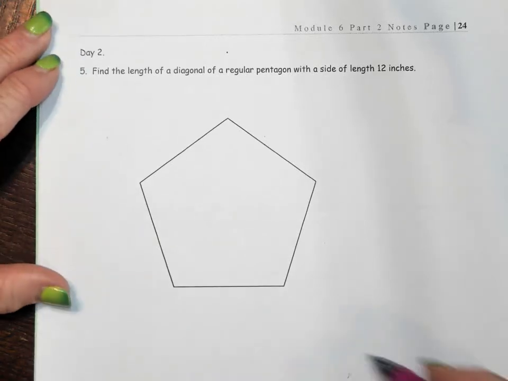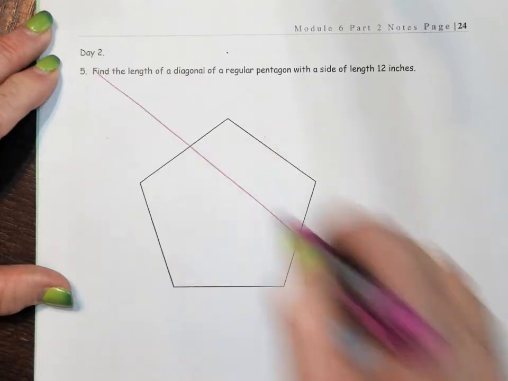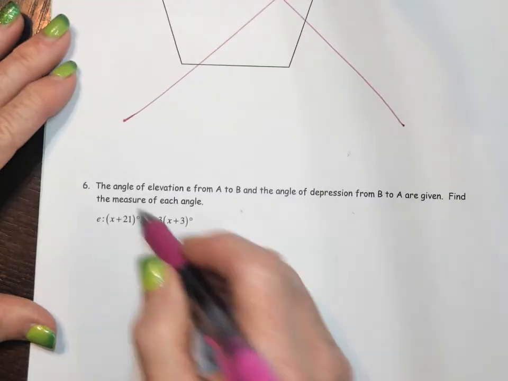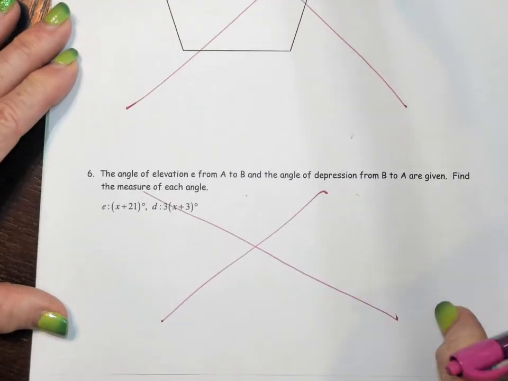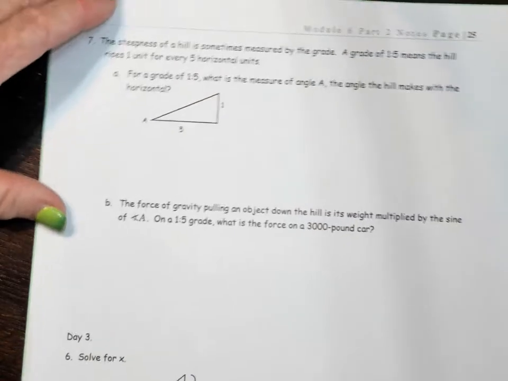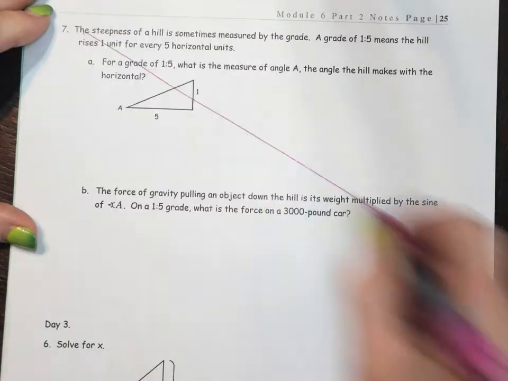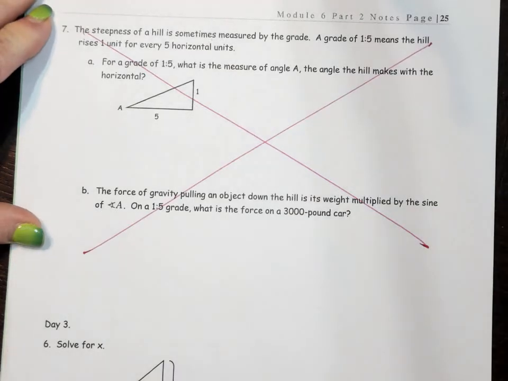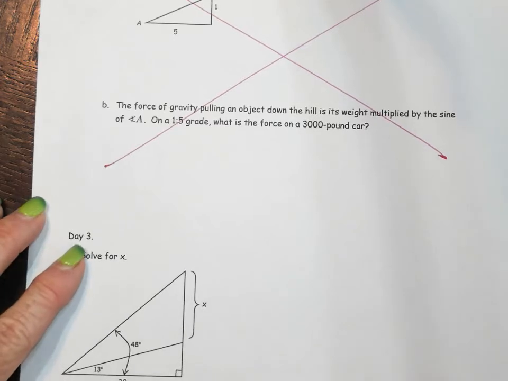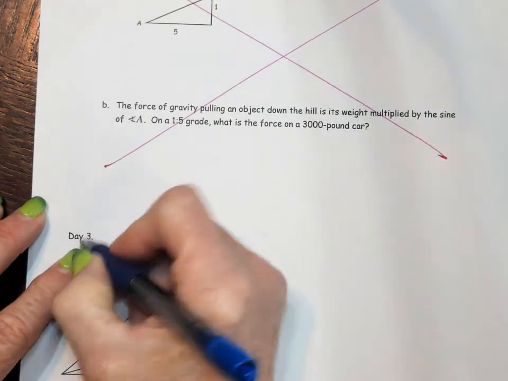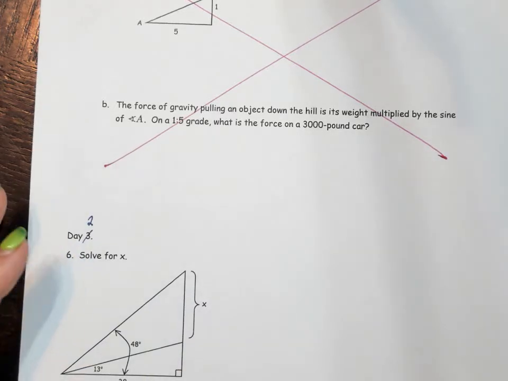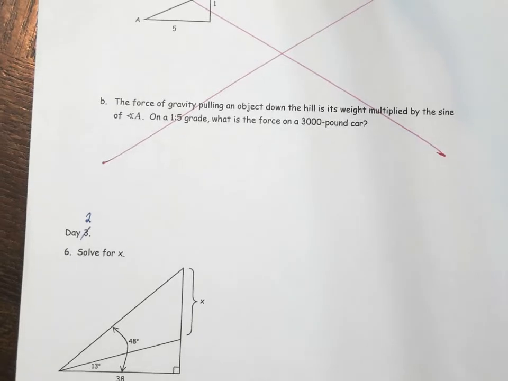So what we're going to do is eliminate page 24, questions 5, 6. I know some of you are jumping up for joy, right? And on page 25, we're going to eliminate question 7. So there are no day 2 notes. We will jump to day 3, but we're going to call this our day 2, so then it matches the homework, which is 6.11 day 2.